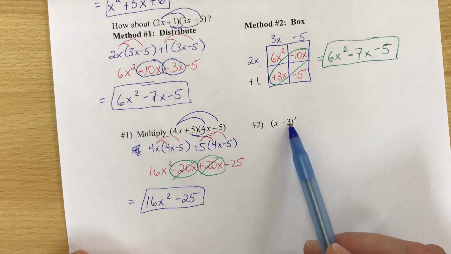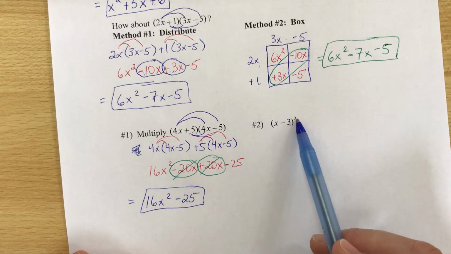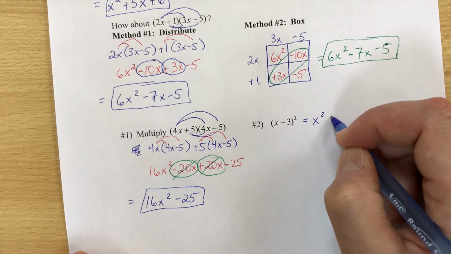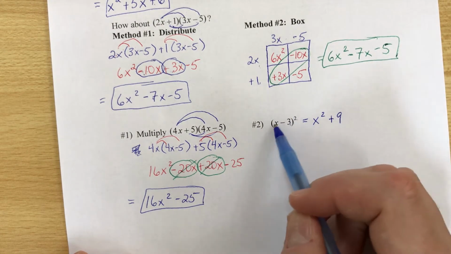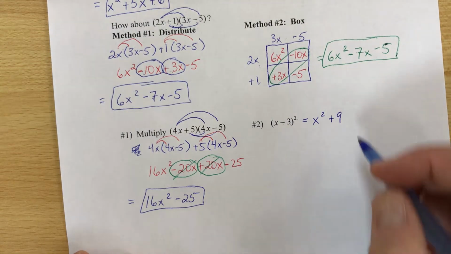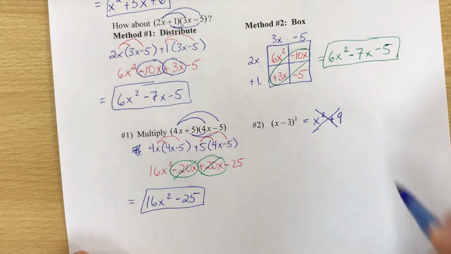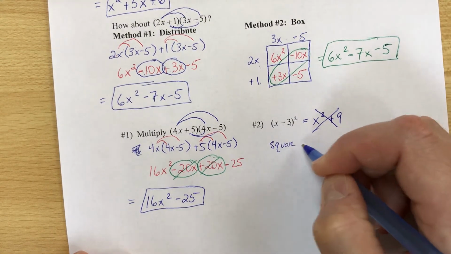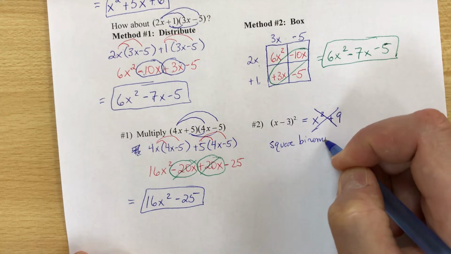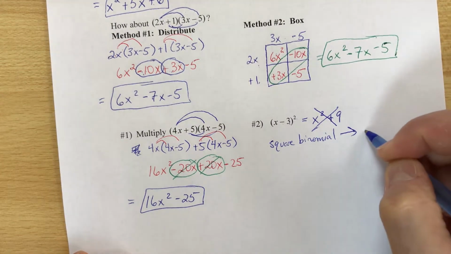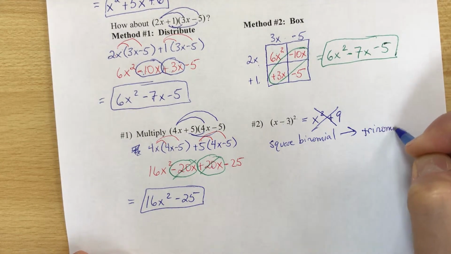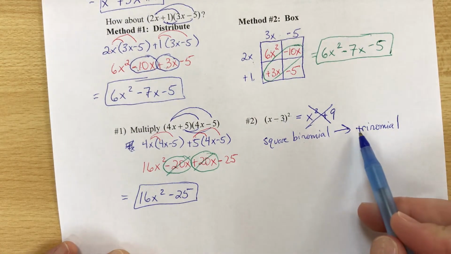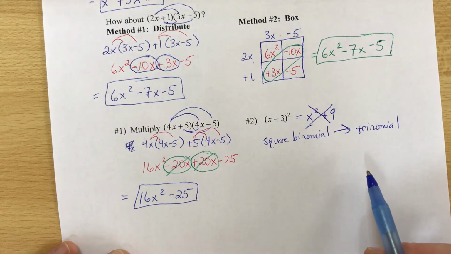Let's do x minus 3. Now this is, you see a square here. You will be tempted to say the answer is x squared and then plus 9 because you square x and you square negative 3. And if you do that, you are wrong. When you square a binomial, you always, always, always get a trinomial every time. When you square a binomial, you have to get a trinomial.